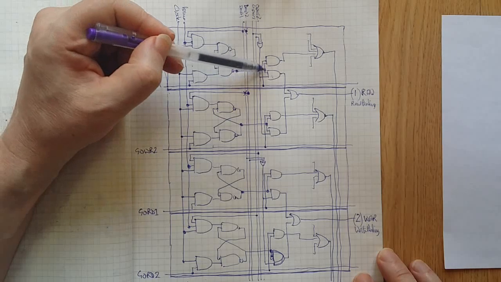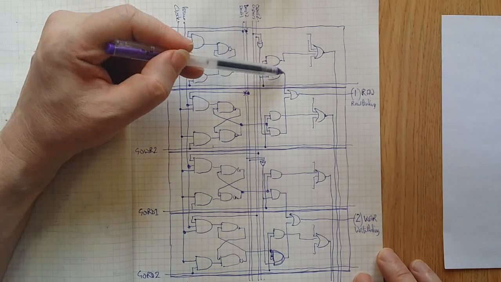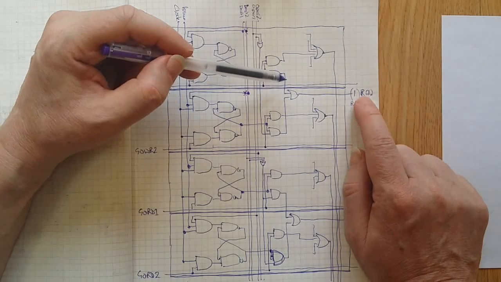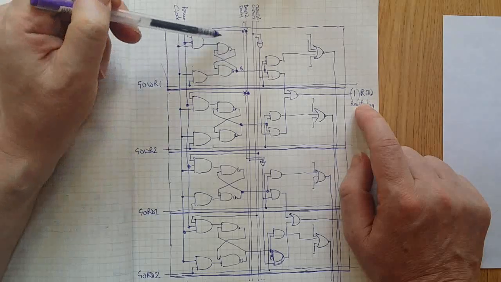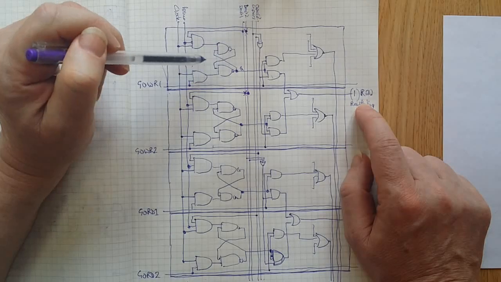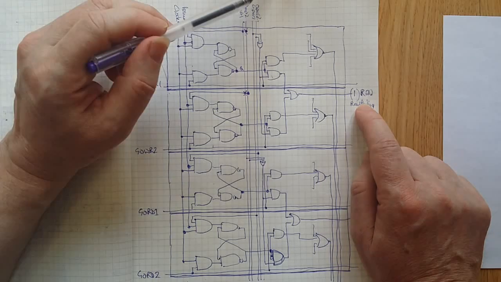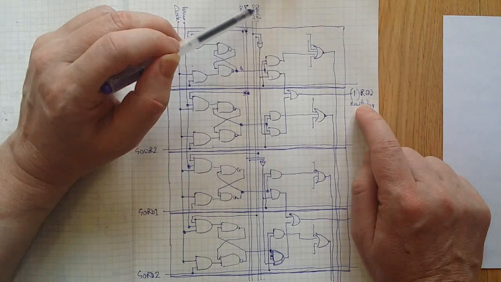You can see that comes into this AND gate here. This OR gate will say, going out, that there is a read after write hazard. In other words, once that is locked in, it protects register 1 from reading by any other read.